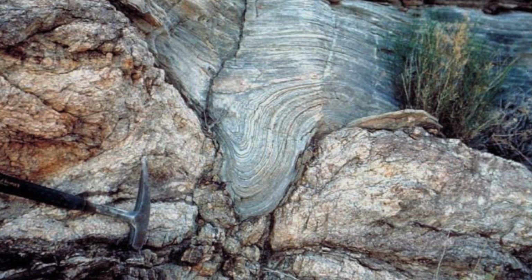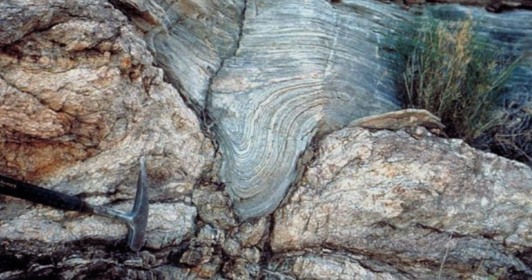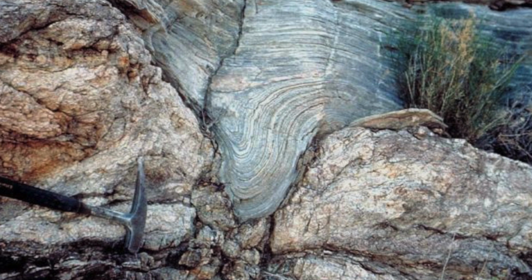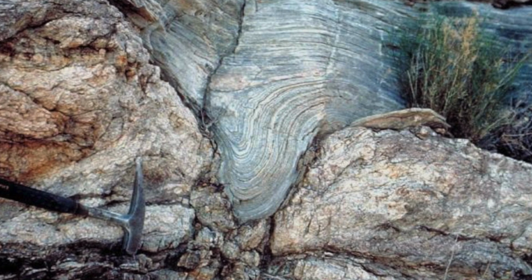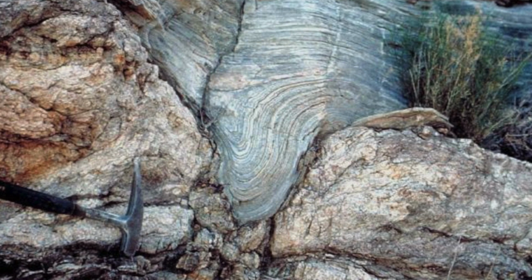Foliation forms when the pressure squeezes these minerals together so hard that they become aligned into sheet-like structures that reflect the direction of where the pressure was applied.